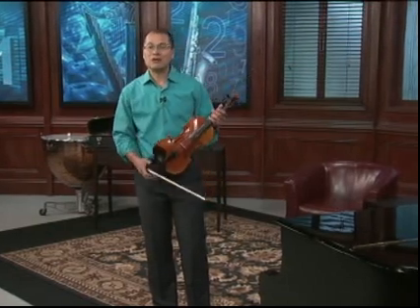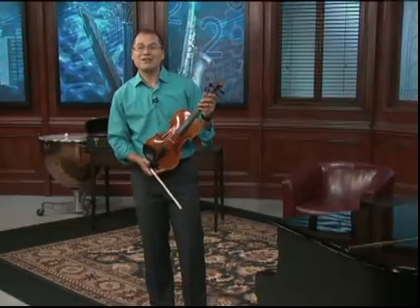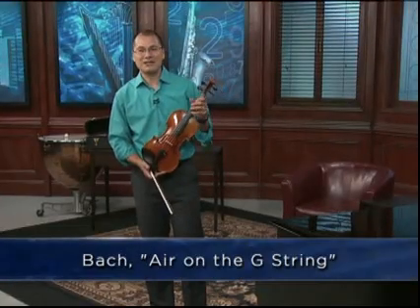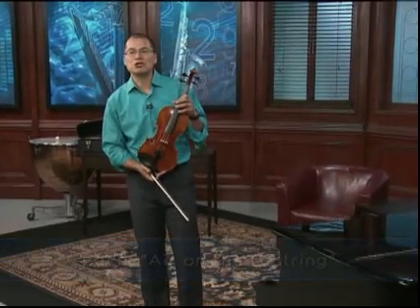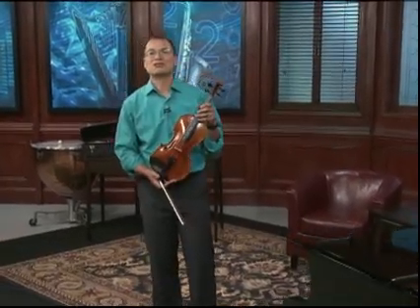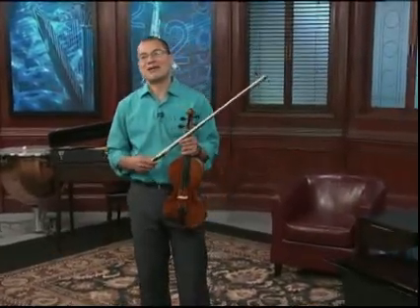On the Bach Air that we opened with, all of those notes are on the G string. That's what it means, Bach's Air on the G string, and it's all on my lowest string right here. We're shortening the G string to get different notes. Why did they decide to put it on the G string? That's today's topic, and that's timbre.